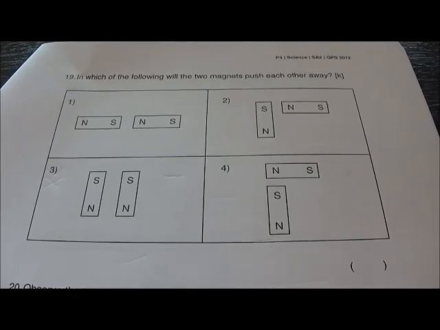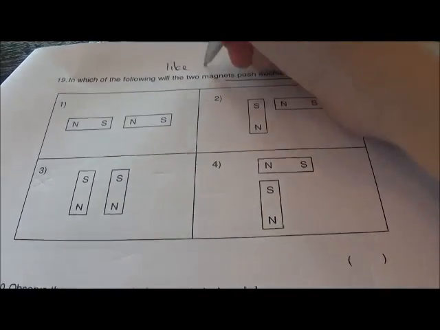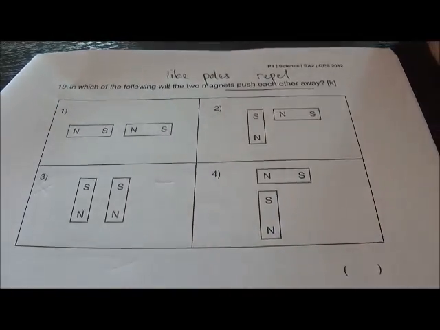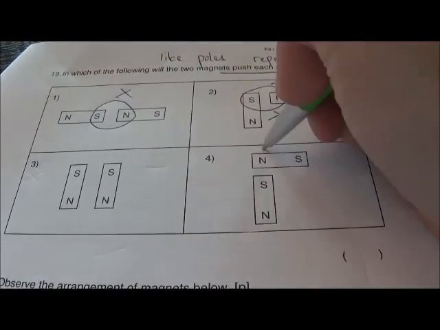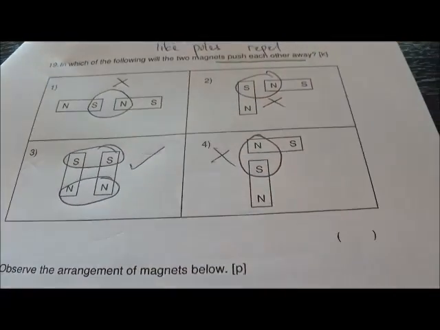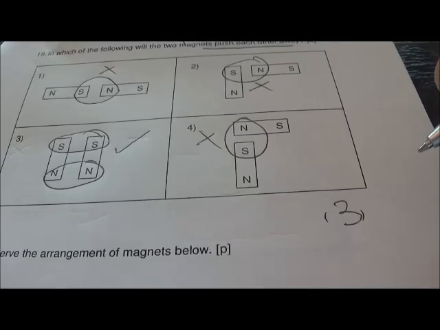In which of the following will the two magnets push each other away? When they push each other away, it must be repel. And what kind of magnets repel? Like poles. So they must be the same. This one is unlike poles. No. Unlike poles. No. Yes, like poles against like poles. Yes, they will repel each other. So for question 19, your answer is 3.